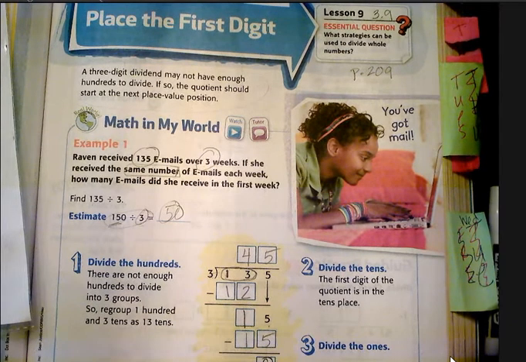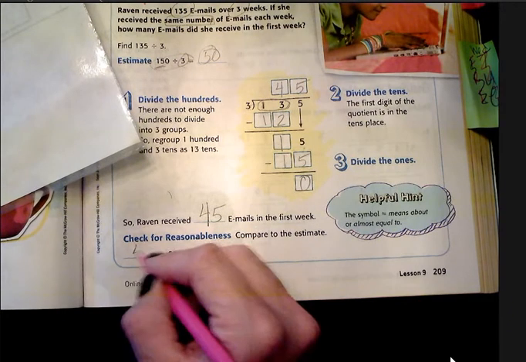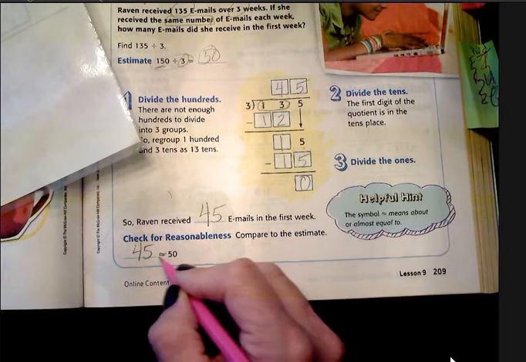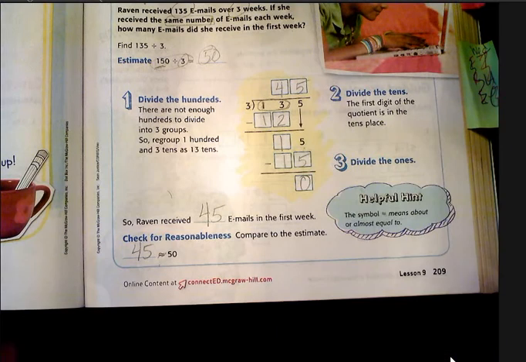Oops, you can't see that down there. She received 45 emails in the first week. So if we checked for reasonableness, remember this symbol means about. 45 is about 50. We had 50 at the beginning. So we know that we've got the right answer there. We're going to do more problems like this. You're going to get a lot of practice. So let's turn to the next page.